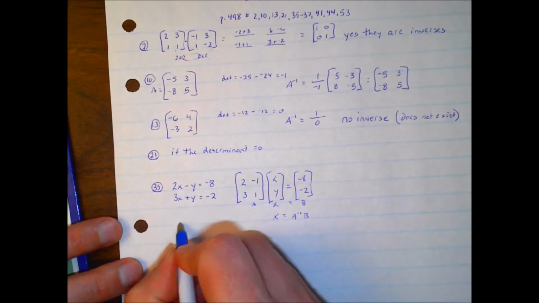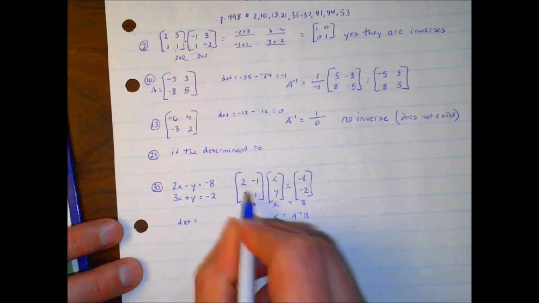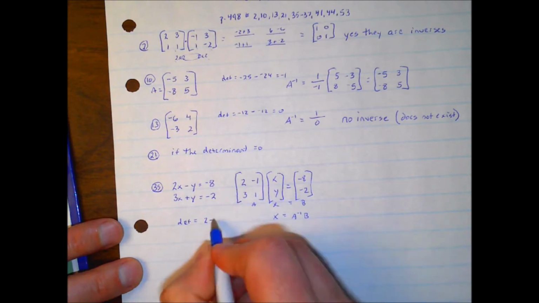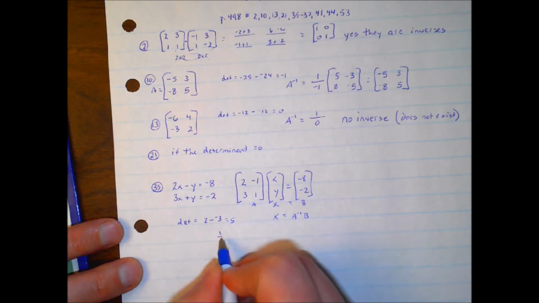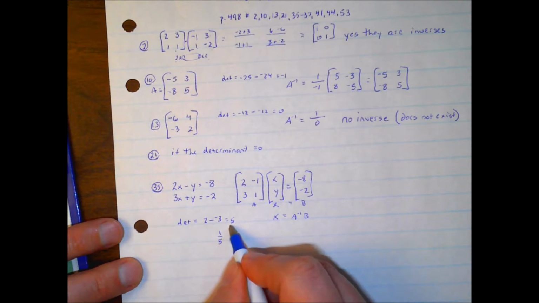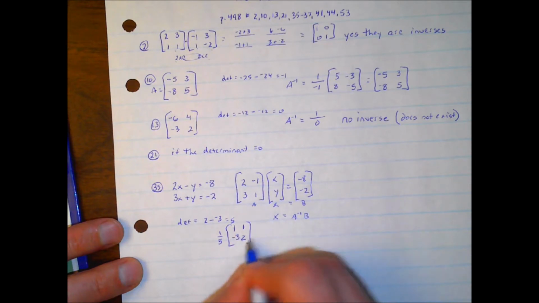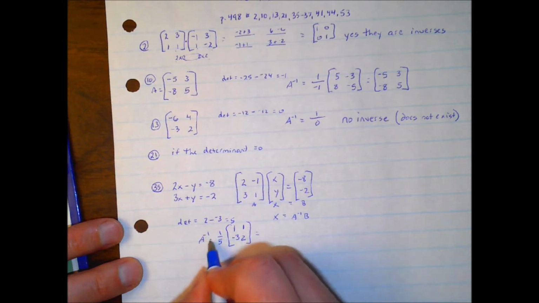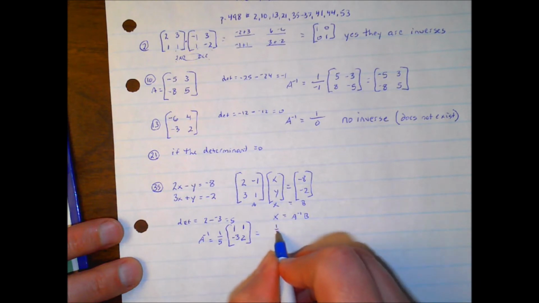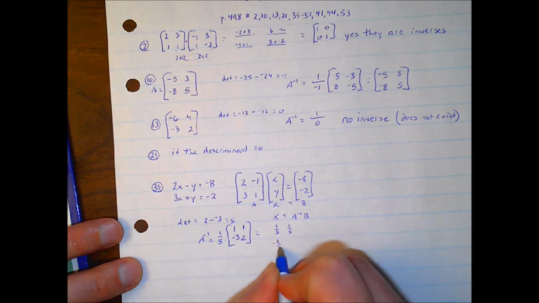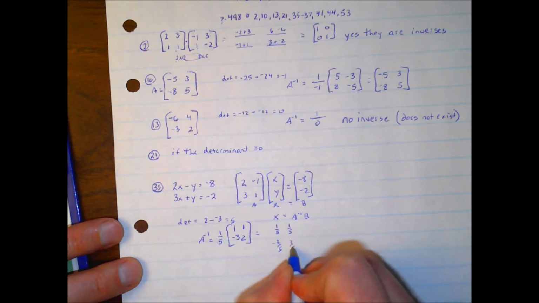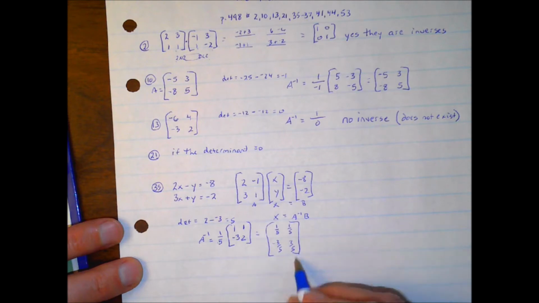So the determinant is 2 minus -3, which would be 5. So I have 1 over 5 times, switch those two, 1 up there, 2 down there, change the signs of these. So my inverse would be 1/5, 1/5, -3/5, and 2/5. So there's my inverse. There's my A inverse.